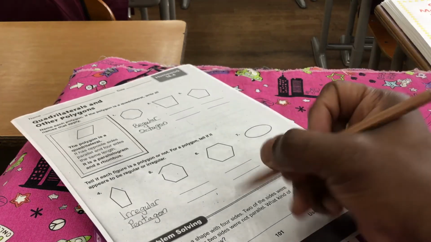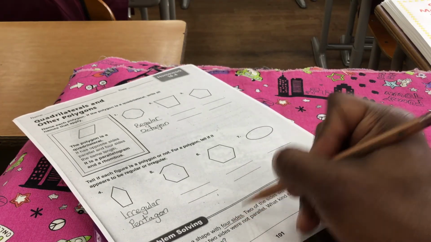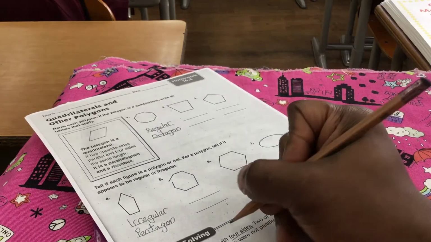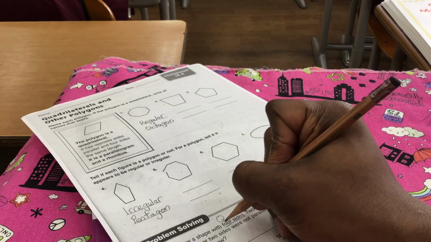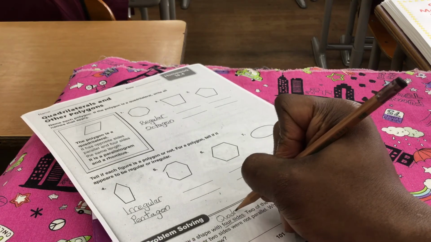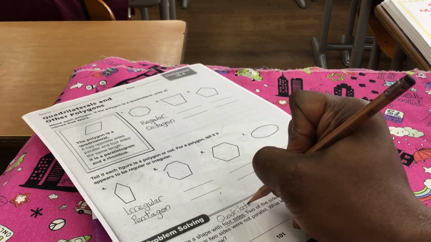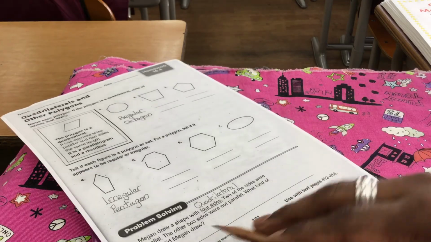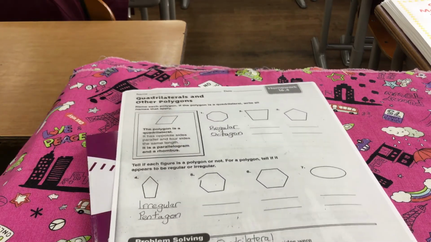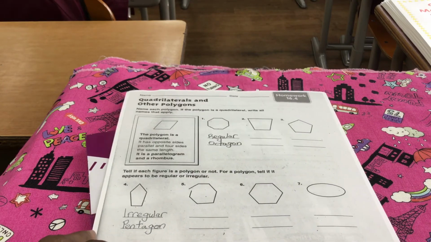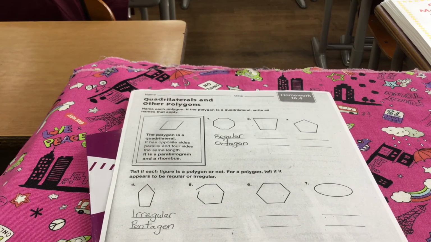So I'll give you a hint because it has 4 sides. Megan has drawn some type of quadrilateral. But what kind of shape did Megan draw? We are going to check the answers in next week's math class.